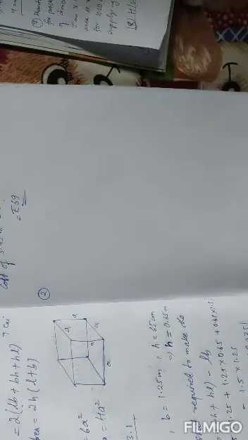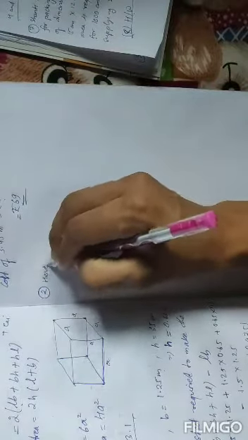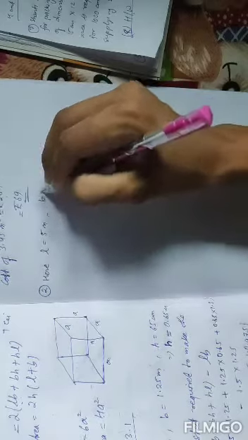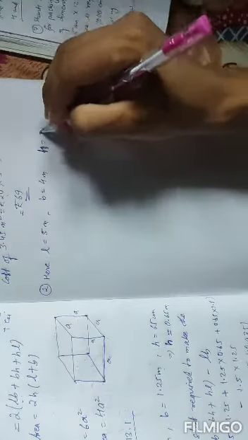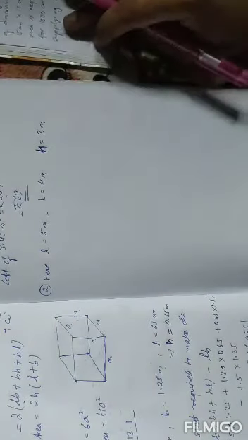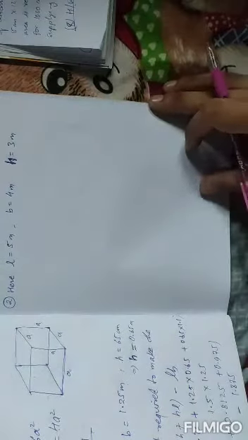In question number 2, the question says the floor of a rectangle, the length, breadth and height of a room are given, isn't it? Here L is how much? 5 meter, breadth is 4 meter and height is how much? 3. So H is 3 meter, isn't it? So now you have to find the cost of whitewashing the walls of the room and the ceiling at the rate of 7.50 per meter square.